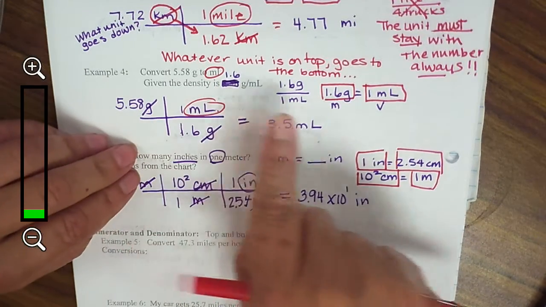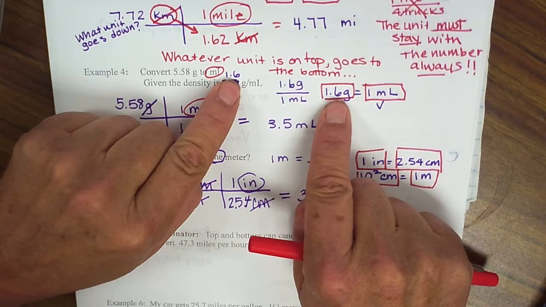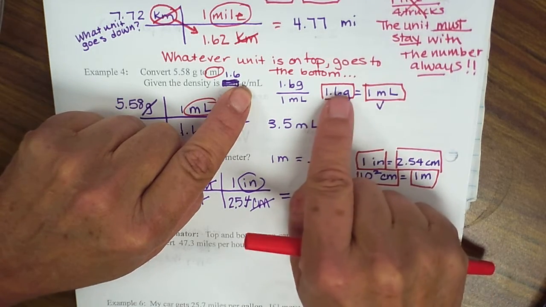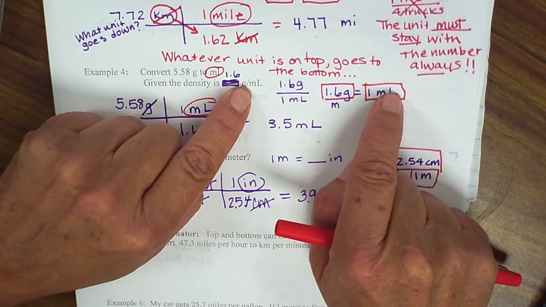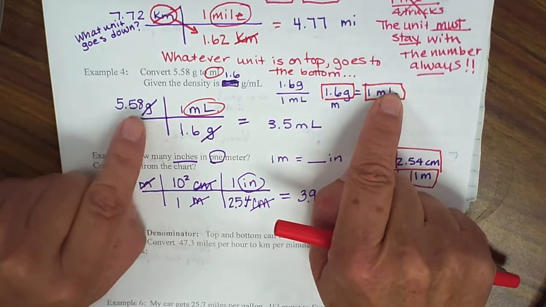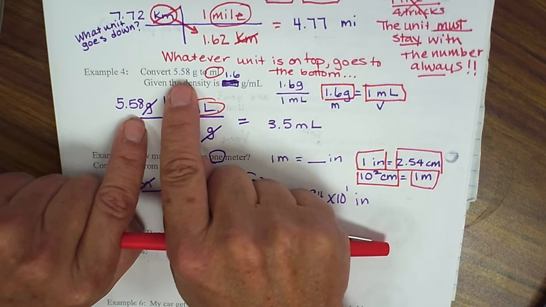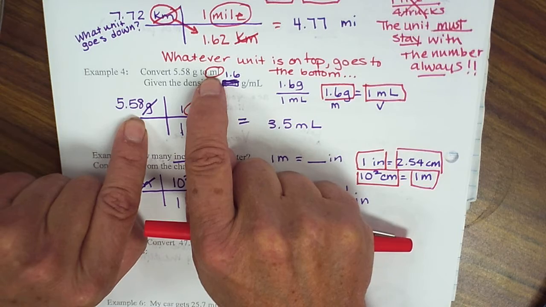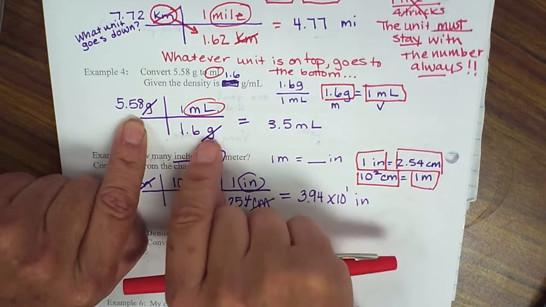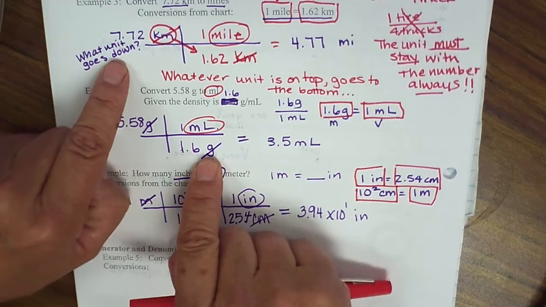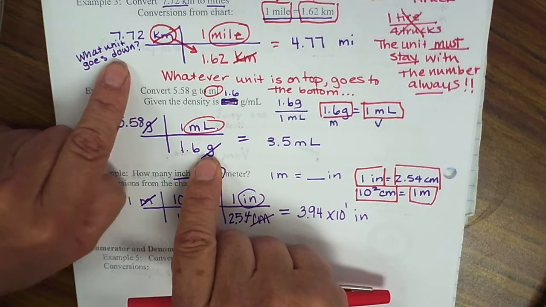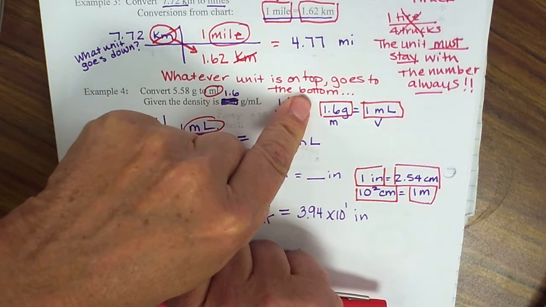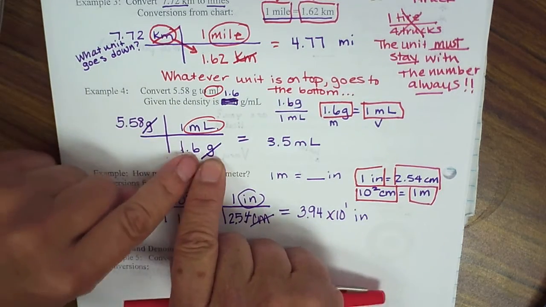So we set it up as 1.6 grams is equal to 1 milliliter. By doing that, we got both the top and the bottom of our conversion fraction, right? We started with our 5.58 grams to go to milliliters as our ending spot. Milliliters was our ending spot. Our units go down because remember the big question was what unit goes down? Whatever's on top goes to the bottom, right? So grams goes to the bottom.